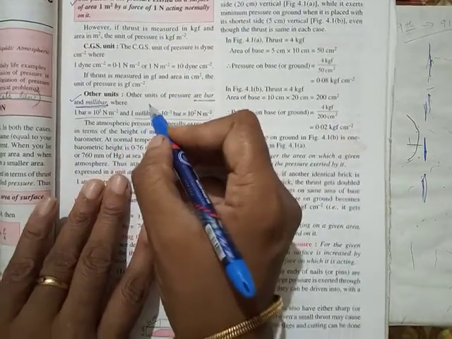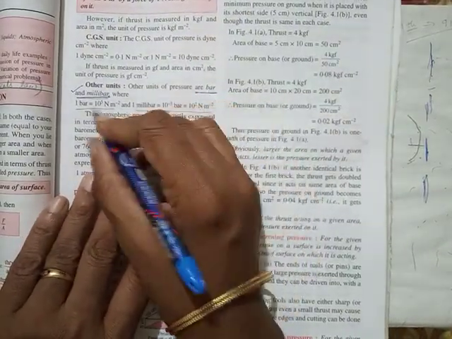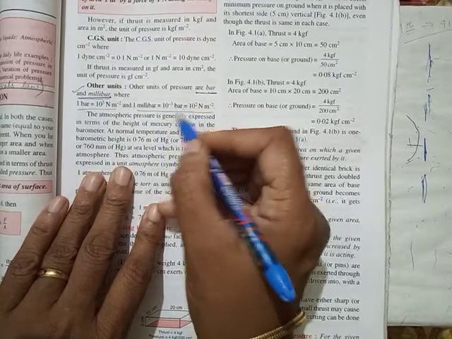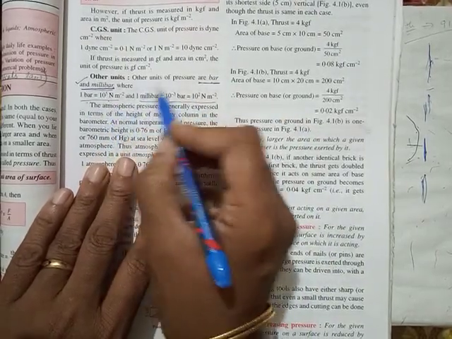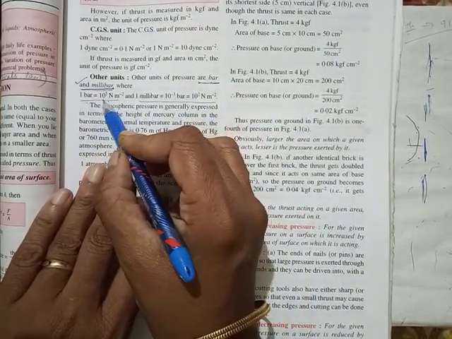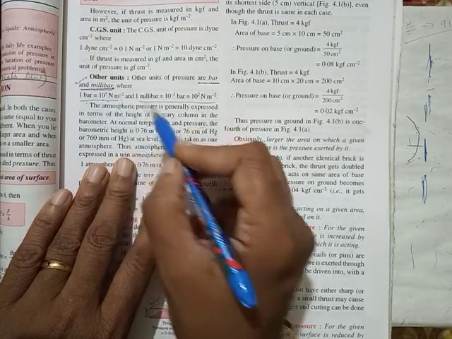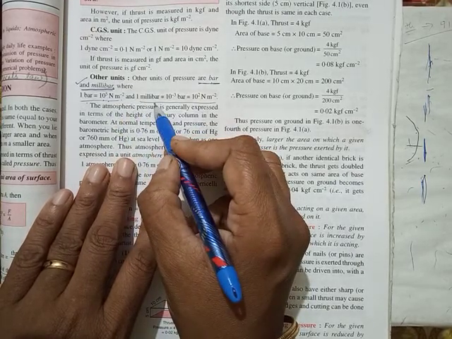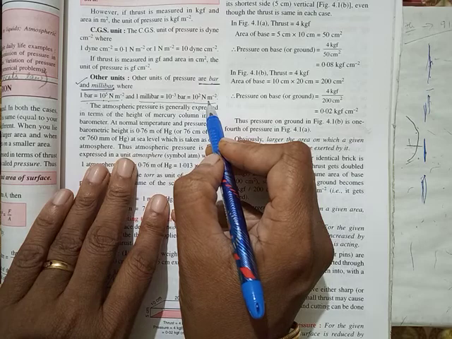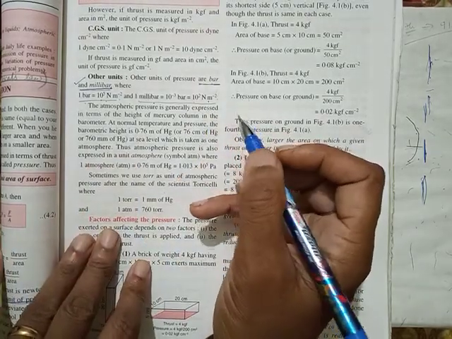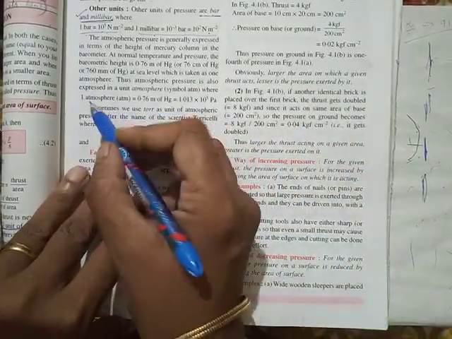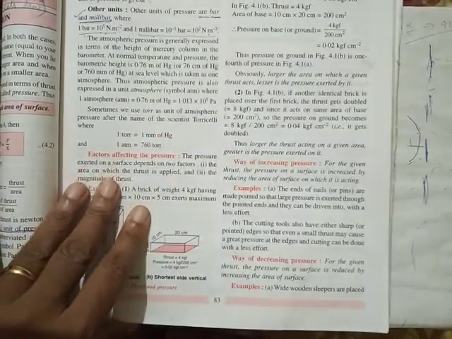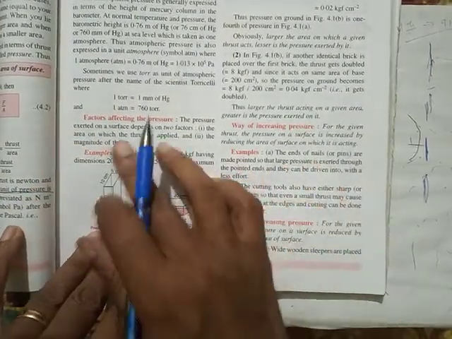There are other units of pressure. They are bar and millibar. They are bigger units basically. 1 bar is 10 power 5 Newton per meter square and 1 millibar is 10 power 2 Newton per meter square. There is also atmosphere, that we will see in the B part. So, factors affecting pressure.